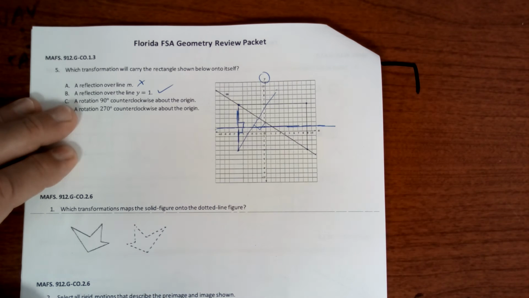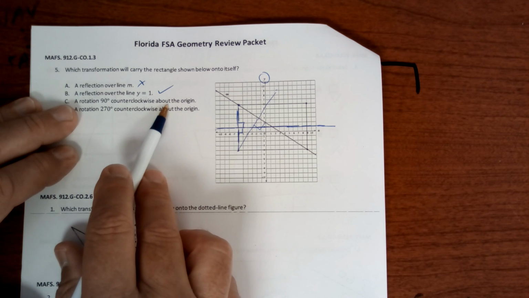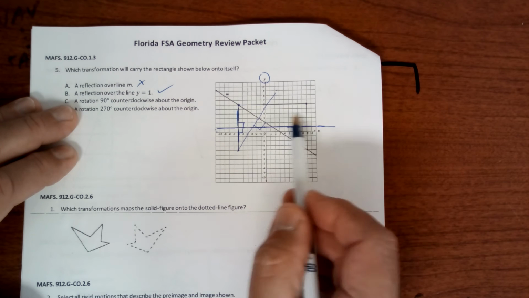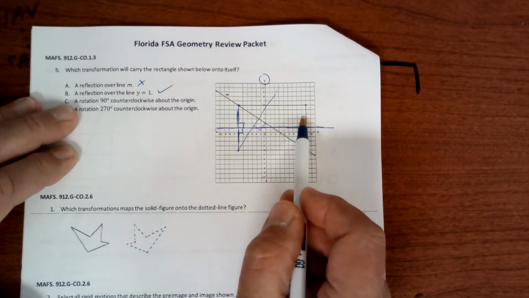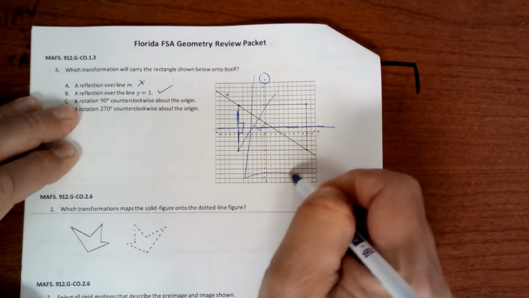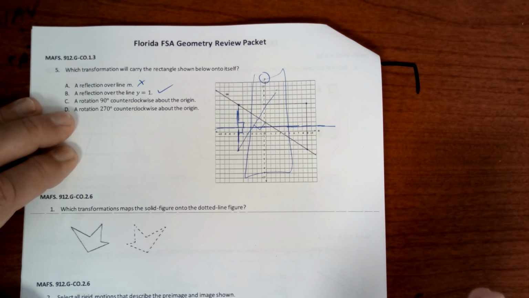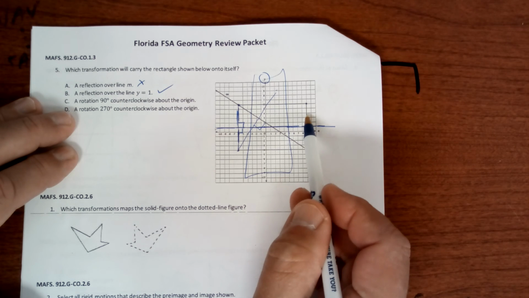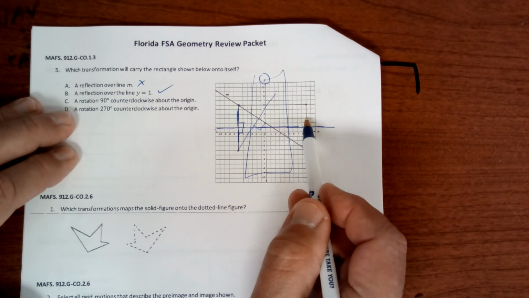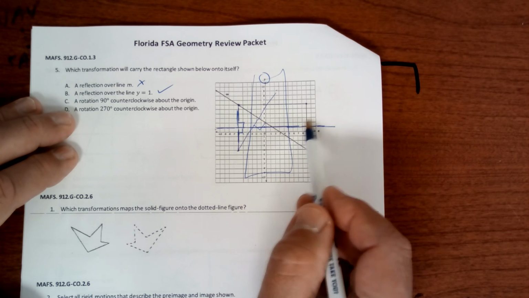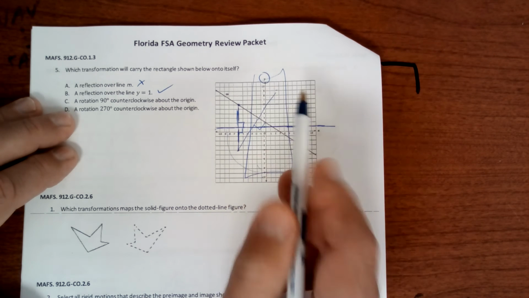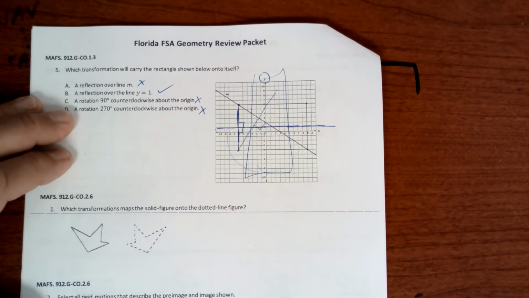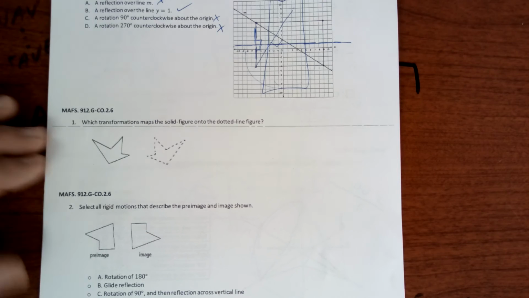90 degrees counterclockwise about the origin. No, because this side's longer. And if you go 90 degrees, it's going to be somewhere up here, something like that. And 270 would be 3 turns. So that would be also looking up like that. 1, 2, 3 turns. I'm going to say no on those 2 right there and yes onto that one. All right, we're going to stop here.